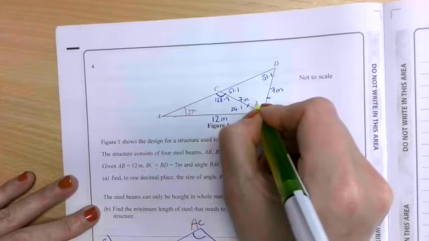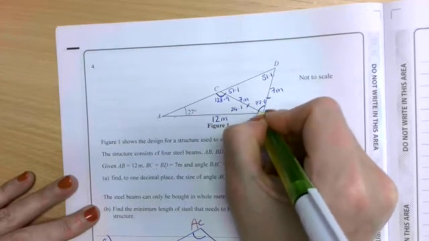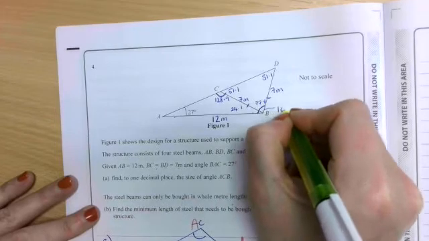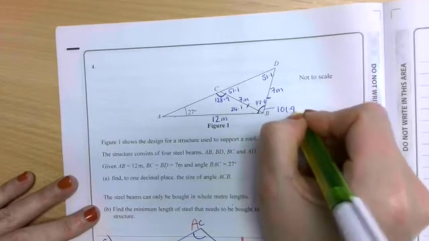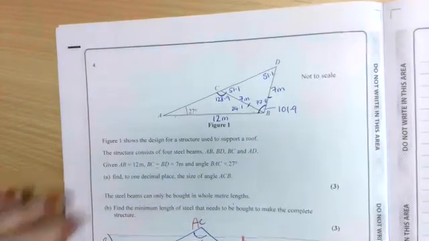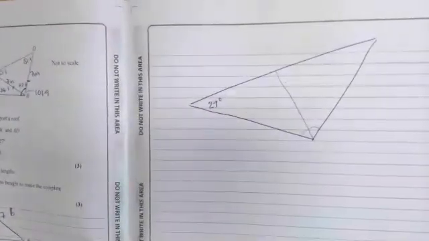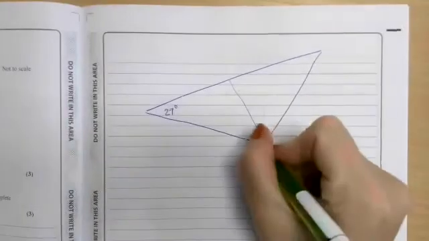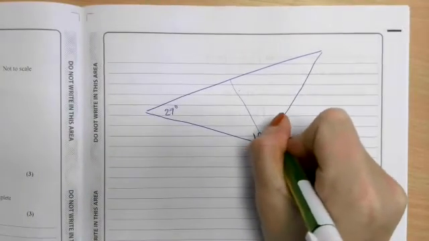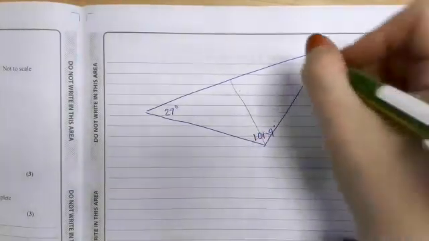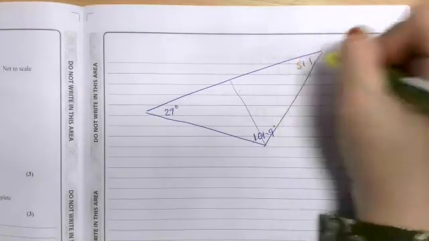That one must be 77.8. So altogether, they would be 101.9. So I'm going to use that in my working. So that one there is 101.9. It's 51.1. I won't necessarily need them all.